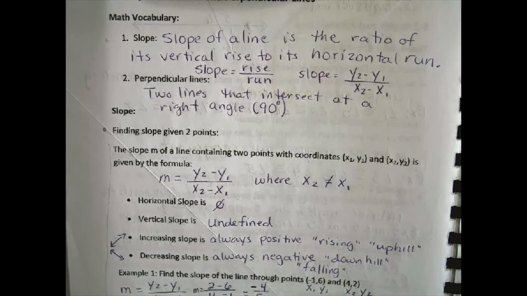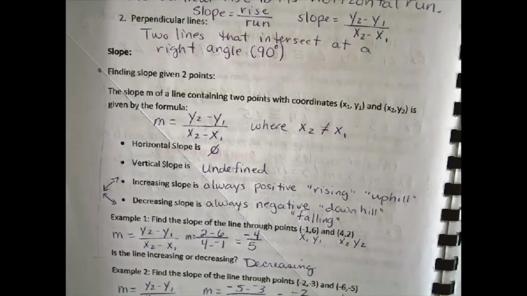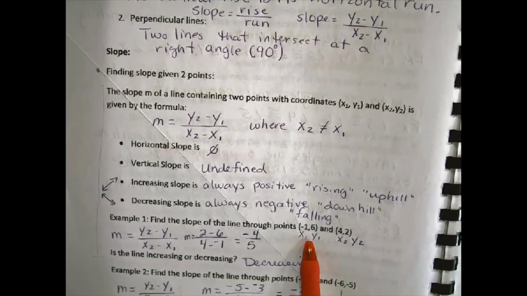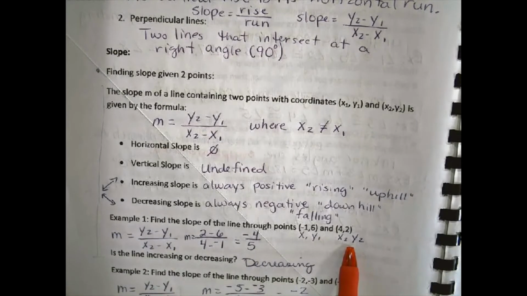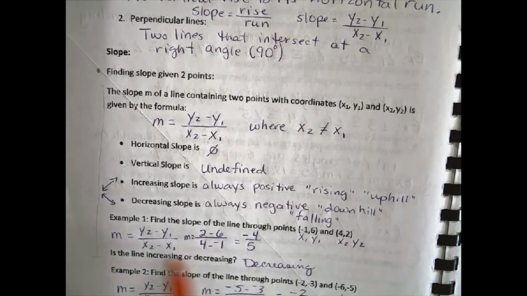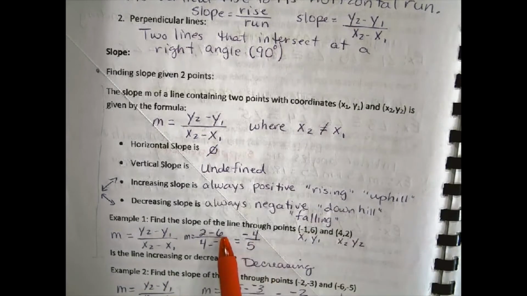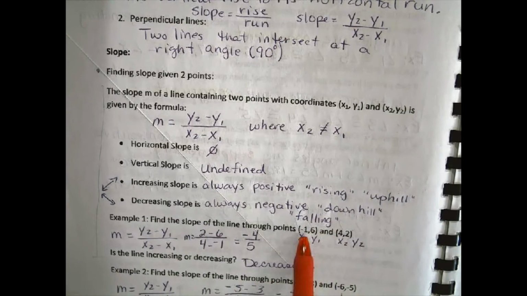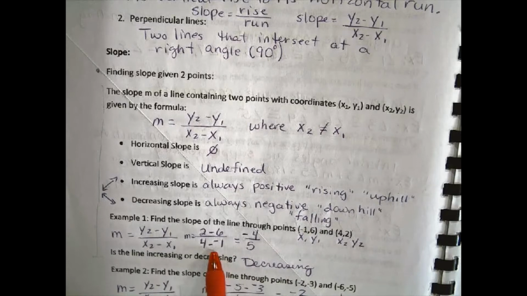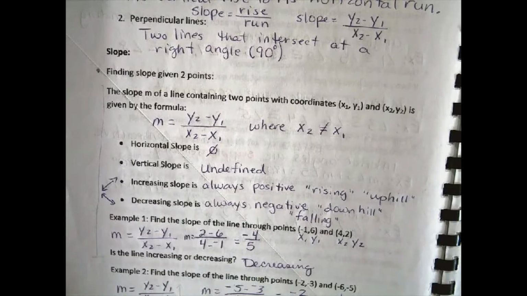In order to find the slope of a line through 2 points, there are a couple of steps. When you're given 2 points, you can identify a point as x1, y1, and another point as x2, y2. It does not matter which point is labeled as which. You plug the points into the formula. So for this example, y2 would be 2 minus 6, which is y1, divided by 4 minus a negative 1. When I simplify, I get negative 4 over 5. Because that's a negative number, we would say that the line is decreasing.